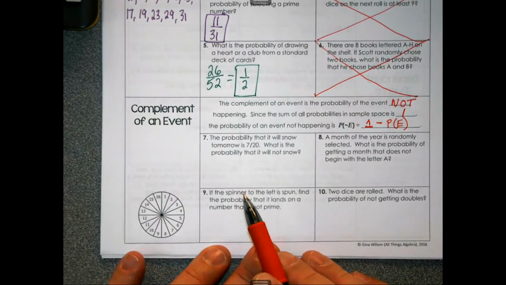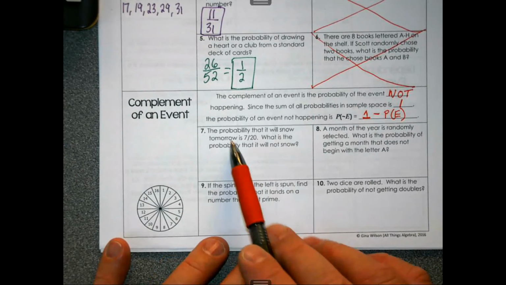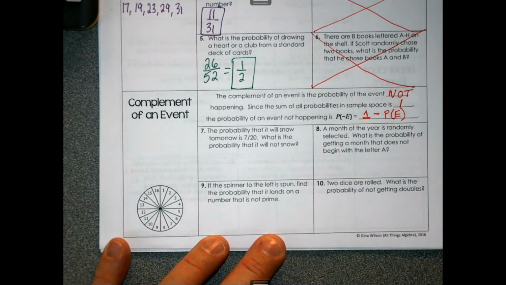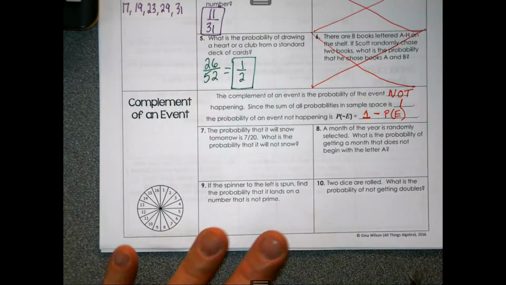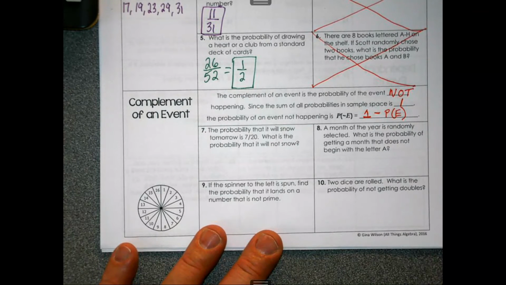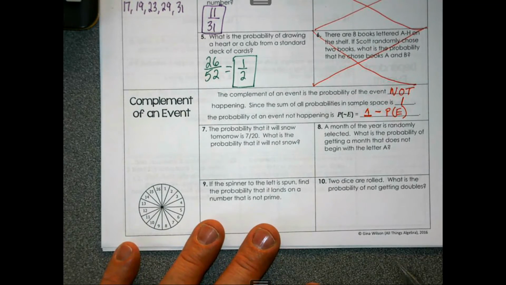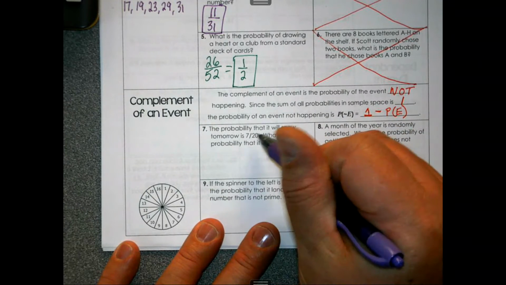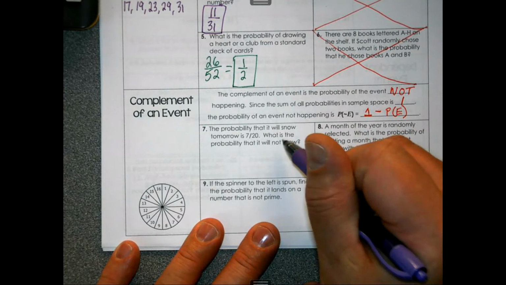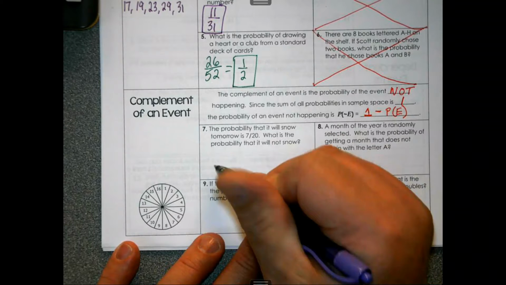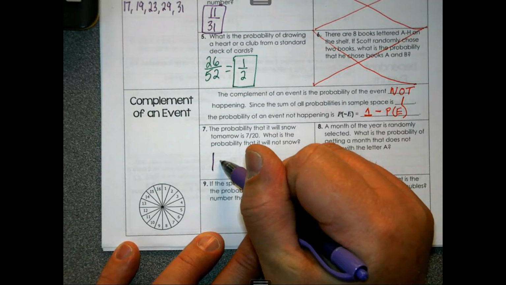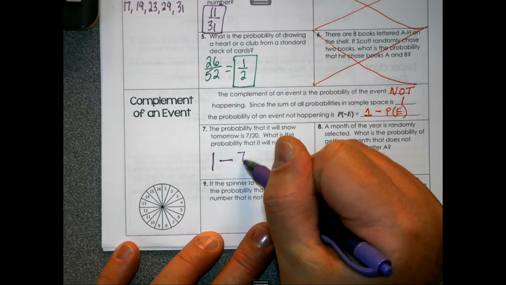Let's look at some examples of this. The probability that it will snow tomorrow. Now, the probability that it'll snow on spring break, 100%, right? That's our luck. Okay, the probability of it snowing tomorrow is 7/20. What is the probability that it will not snow? So we want the opposite of that. I'm going to take 100%, or 1, minus 7/20.